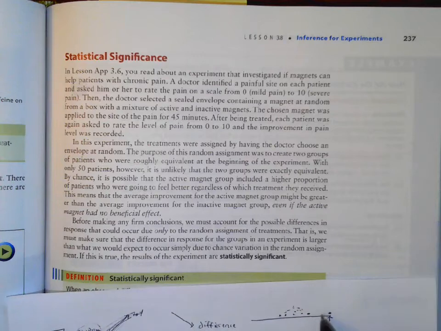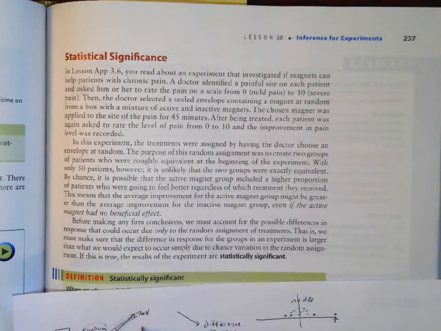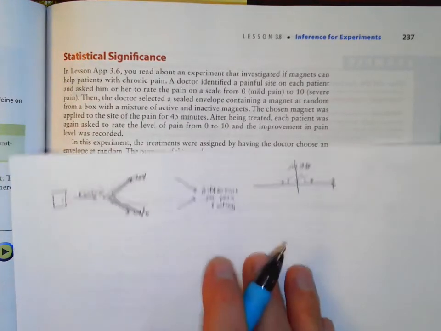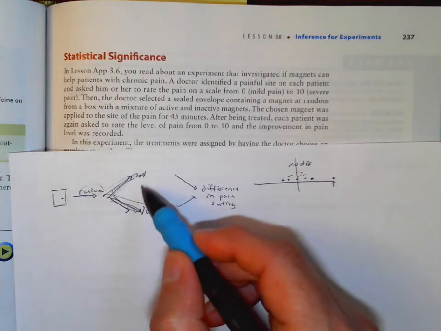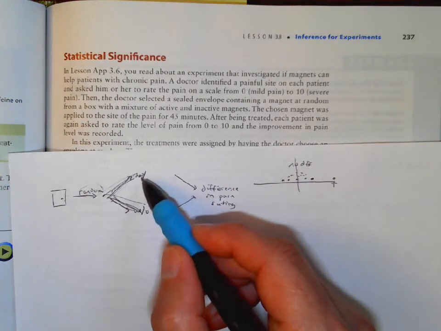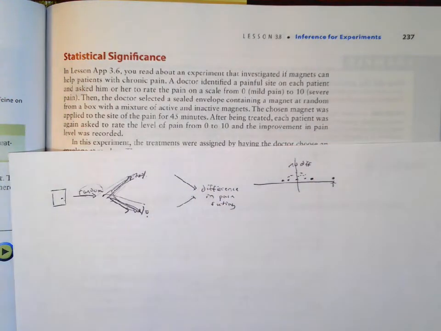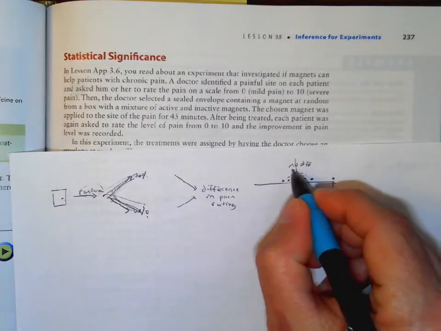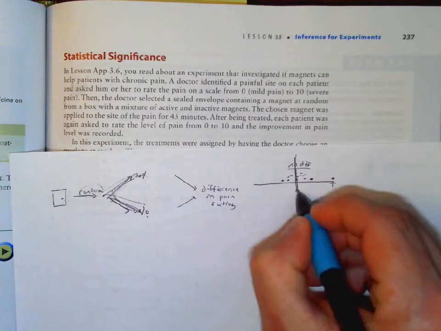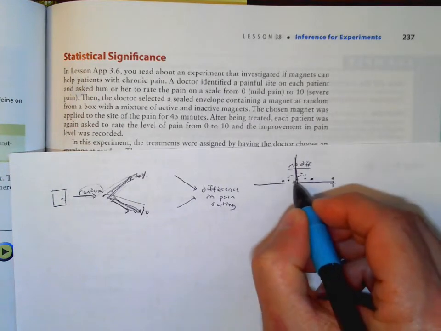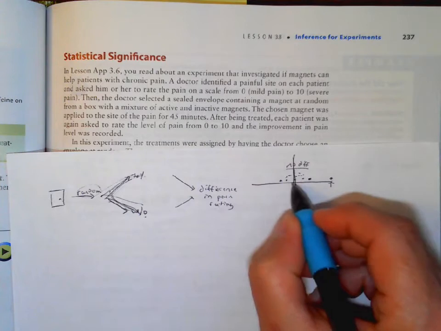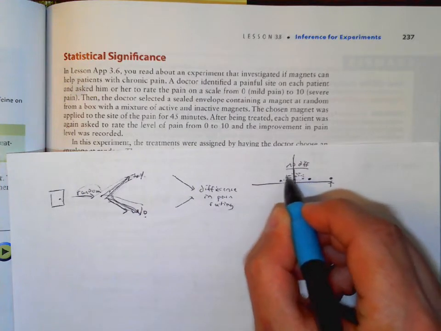Basically, what it means to be statistically significant is, do I get a result that is so different? If I assume there's no difference between the two groups, let's say there's absolutely no difference between the pain relief from the people with the magnets and the people without the magnets. Let's say this is the no difference line. I would just by random assignment get some that have good pain relief and some that don't.